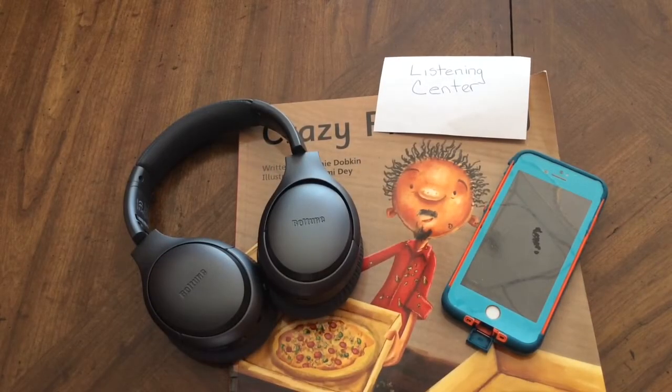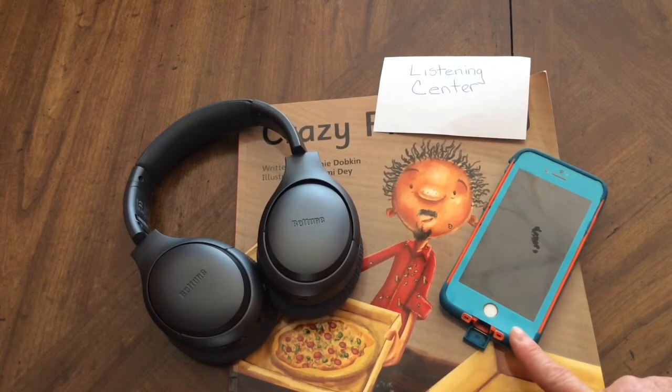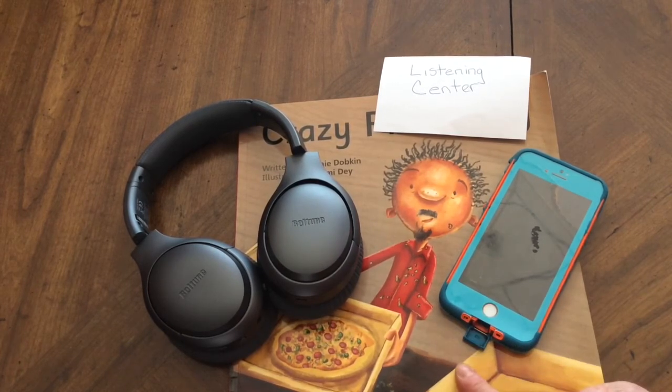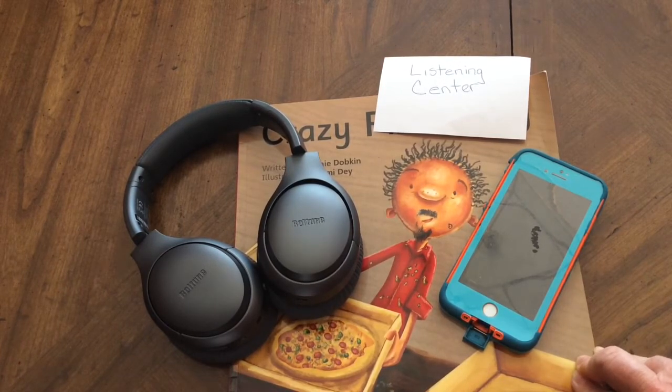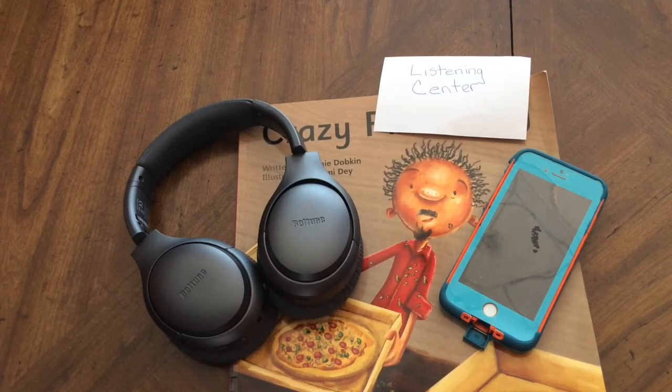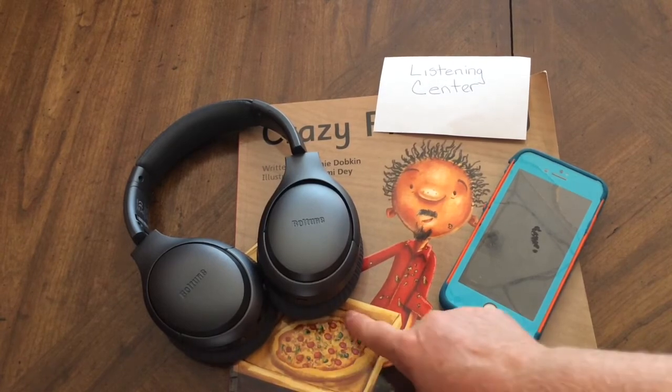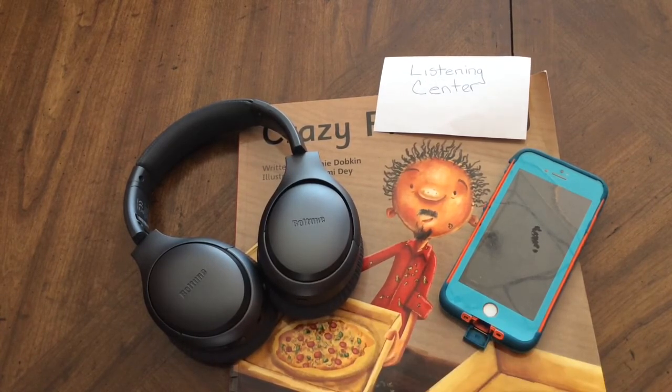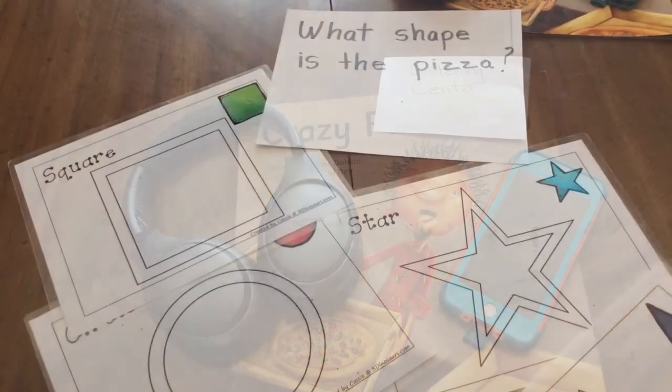For the next center, it would be the listening center. They would use the headphones and the phone to listen to Crazy Pizza Day. We'd be looking to see if they were holding the book, orienting it correctly, and turning the pages one at a time from front to back. Also, we would be discussing shapes while we're doing this book also. What shape is the pizza? So that would take us into a little shape activity.